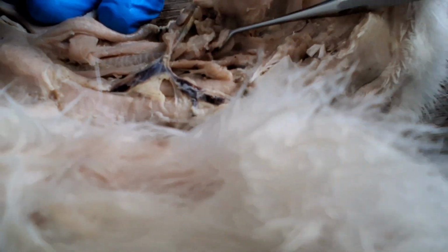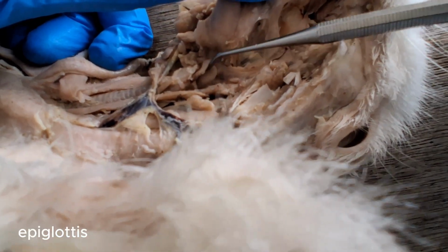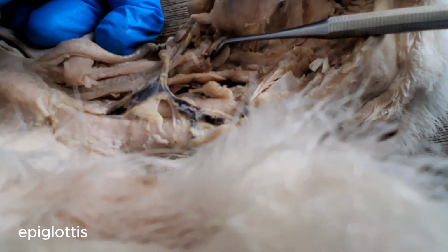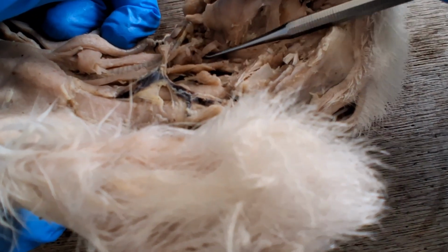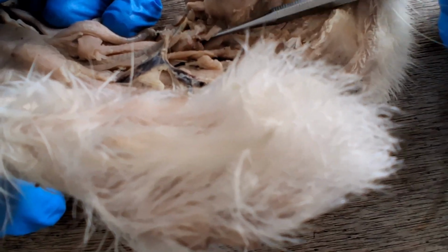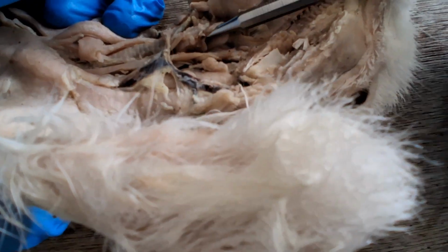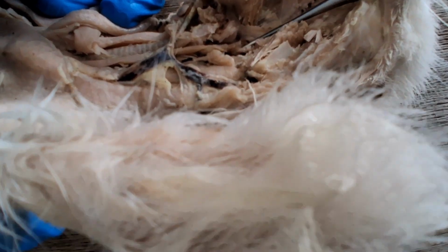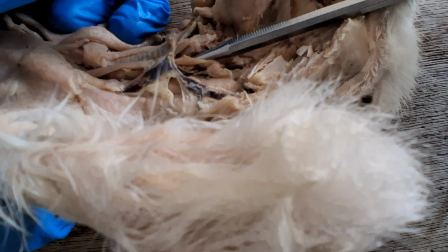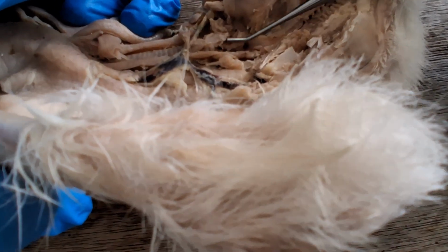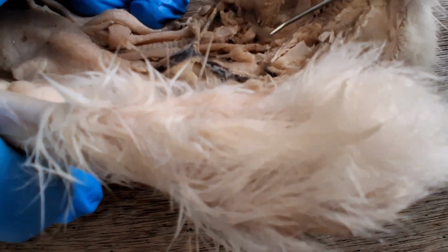So this flap of cartilage here is the epiglottis, which closes the opening into the trachea, the glottis, when you swallow, so you don't aspirate water and food. So the one that I'm probing is the glottis. So you can see it goes down to the trachea. And then on the back side would be the entrance into the esophagus there. Okay, so that's the epiglottis, flap of cartilage.